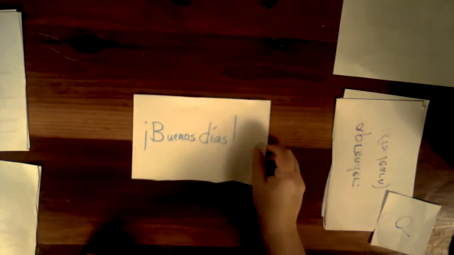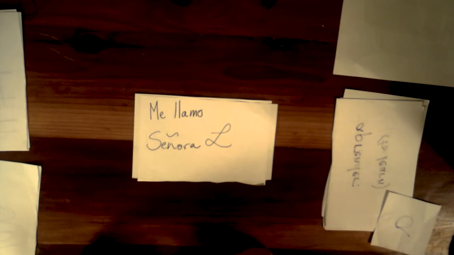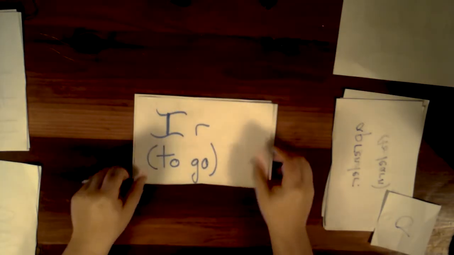Y hoy vamos a hablar sobre un verbo. So yes, there's my hand. Buenos días. And today we're going to talk about the verb ir, to go.